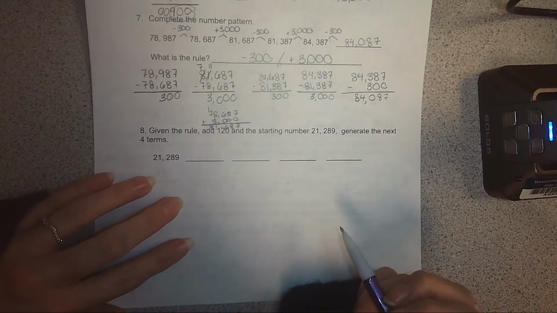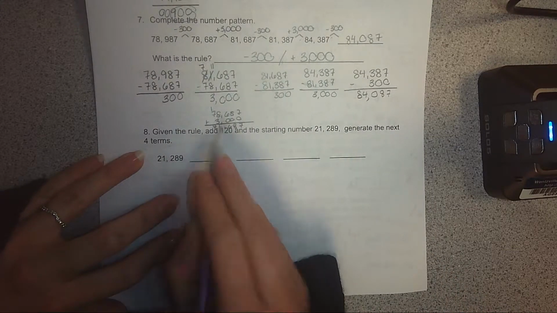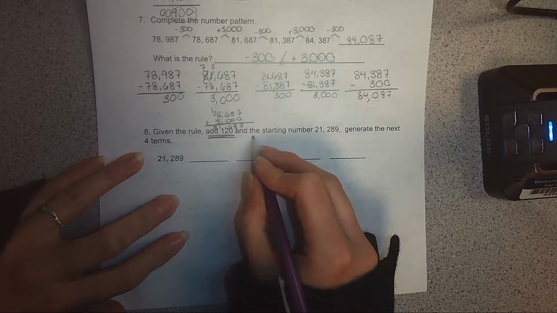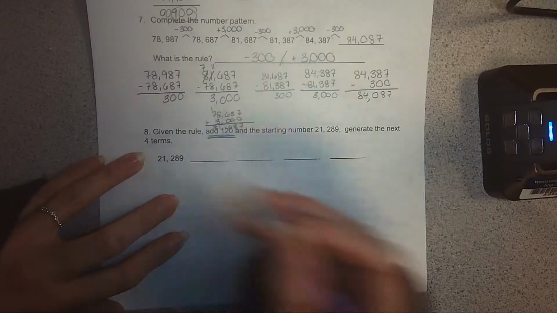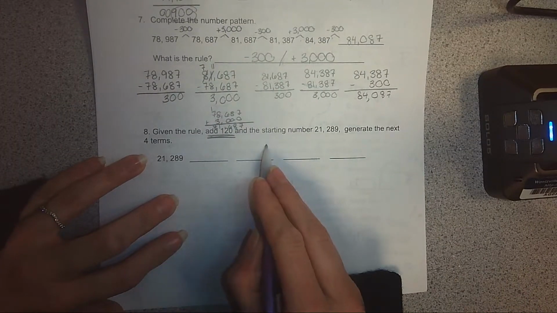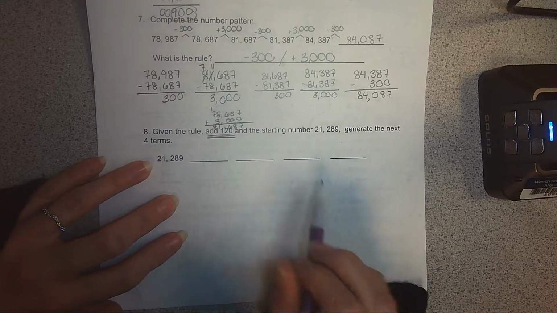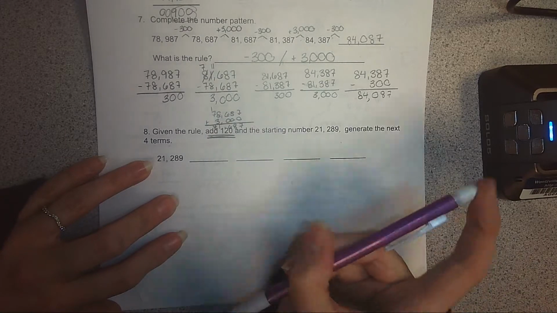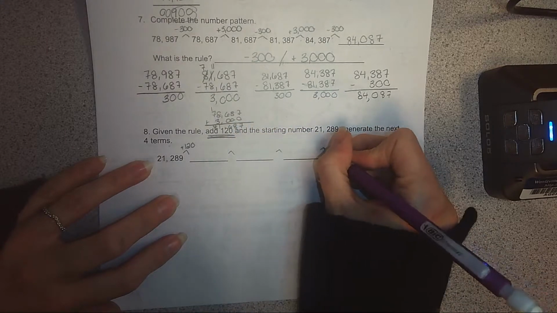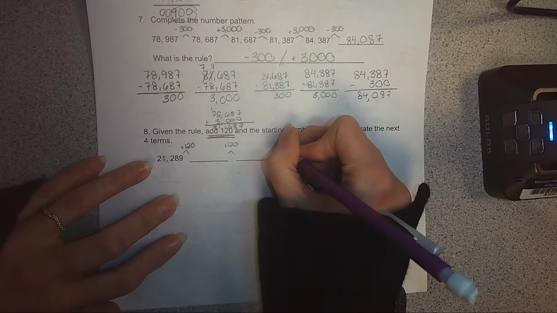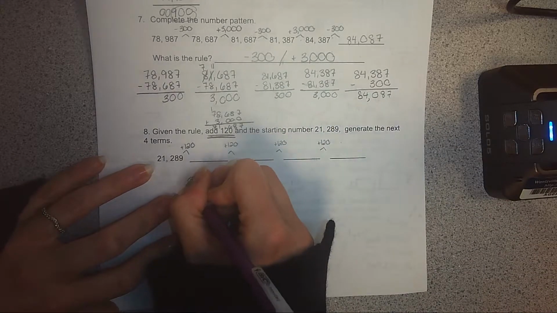Let's try one more to see what's going on with these number patterns. Given the rule, add 120 and the starting number 21,289. Generate the next four terms. 1, 2, 3, 4. All right, so now they've given me a starting point. 21,289. And the rule, plus 120. Now it's up to me to figure out what would happen in a rule like this. Looks like I'm going to need a little bit of math.